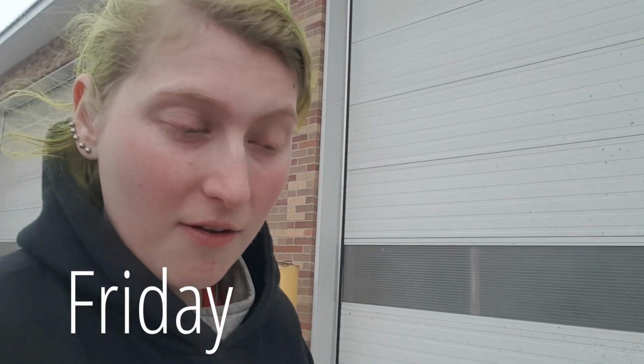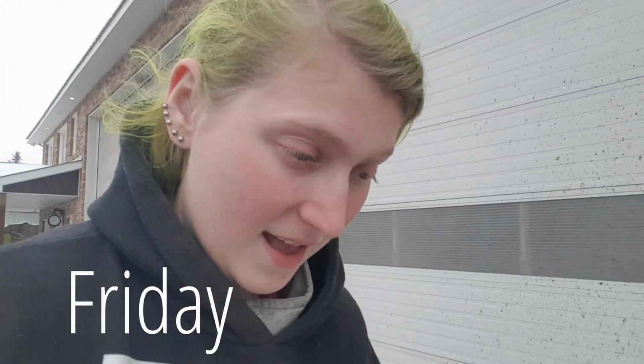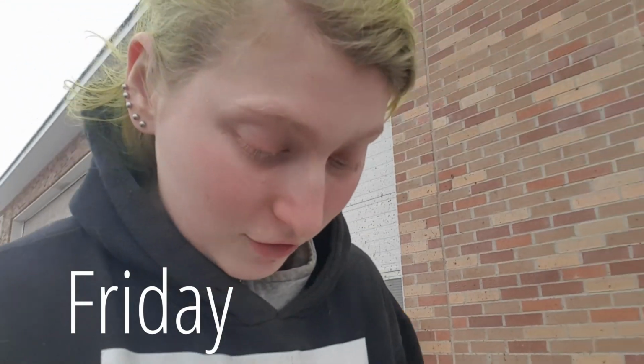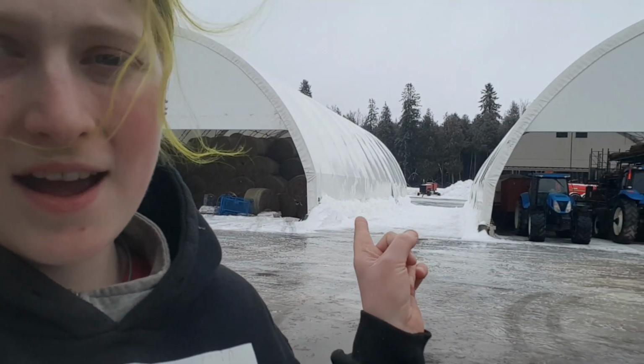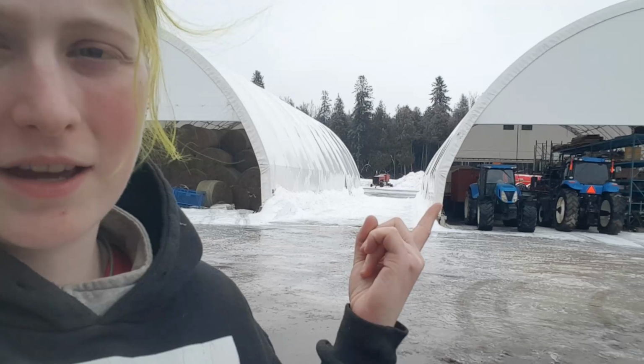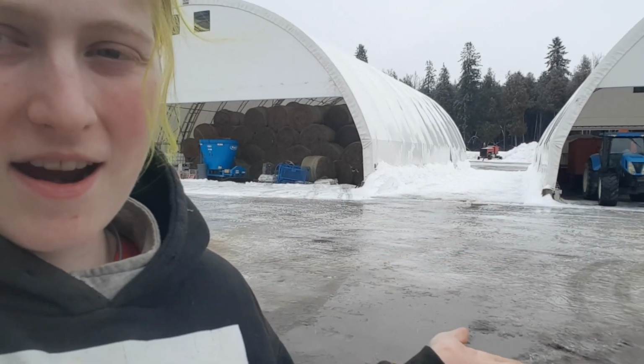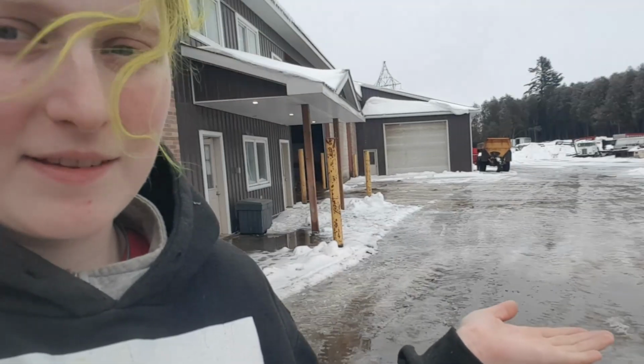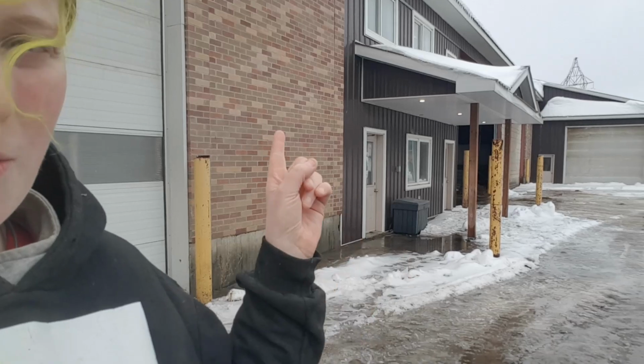So it is Friday, and I unfortunately can't do corn because the corn is in that coverall. There you go, that coverall. The yard is completely covered in ice, and we need to go over there.